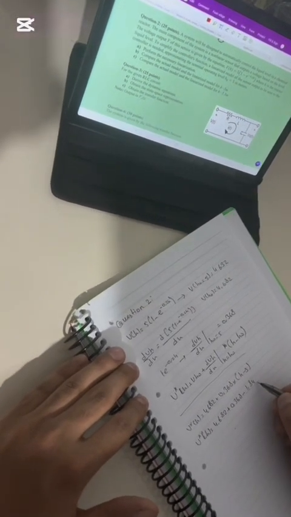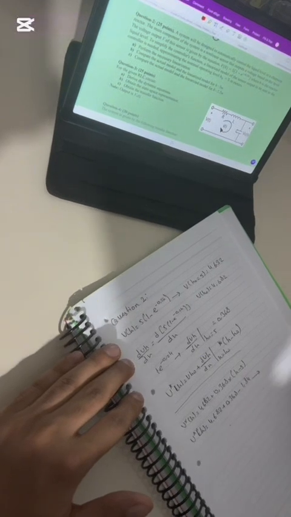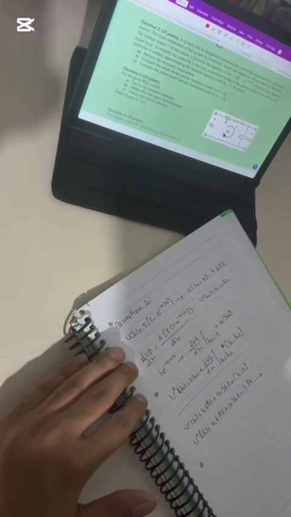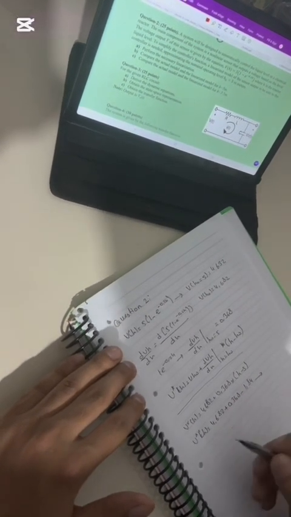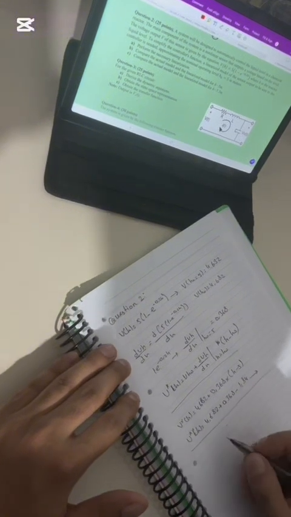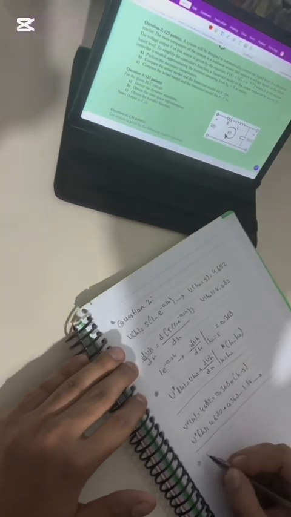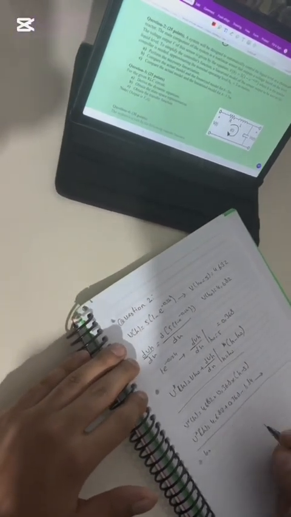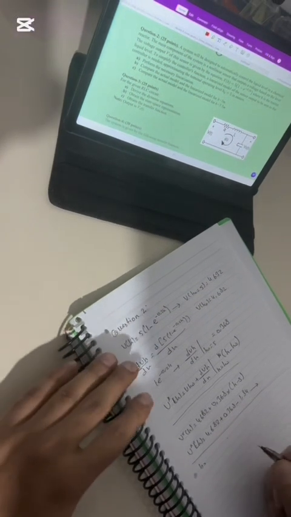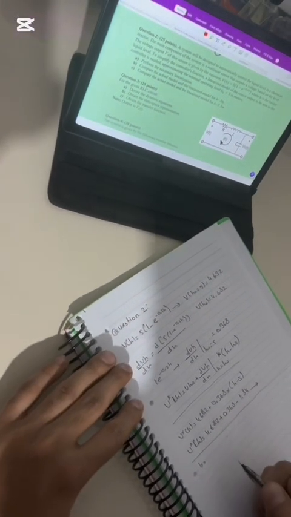So this is the linearization model. So after we come to this, it is all here. So let's come to the B section. The B section says that we have to compare the actual model and the linearization model for h equal to 5.